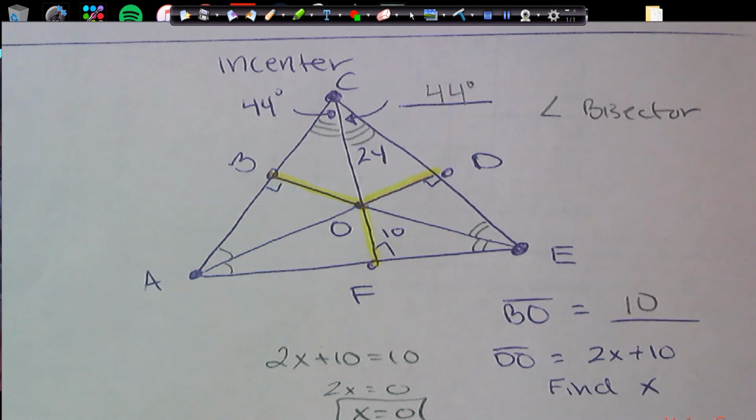Okay? And that's it. We're going to have problems like that. The other problems that we are going to see on this are all vocab driven. So I highly recommend that you guys know your vocab.